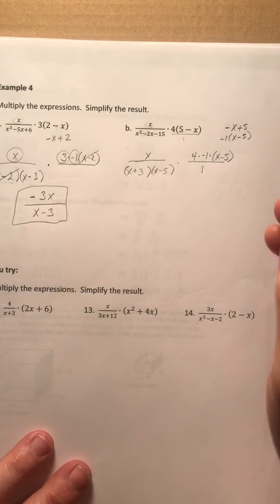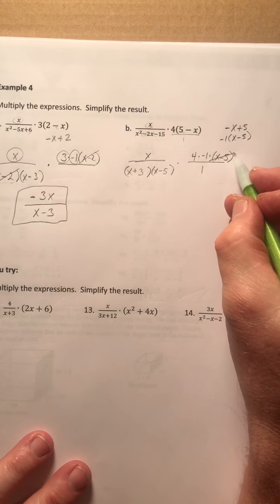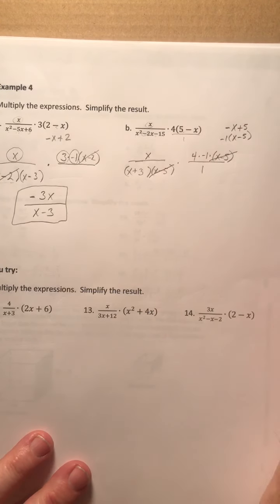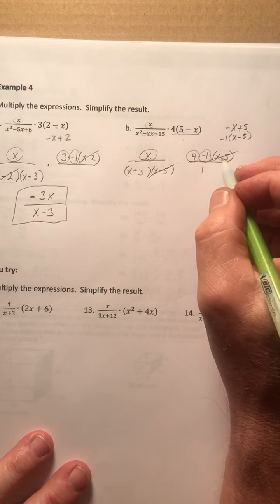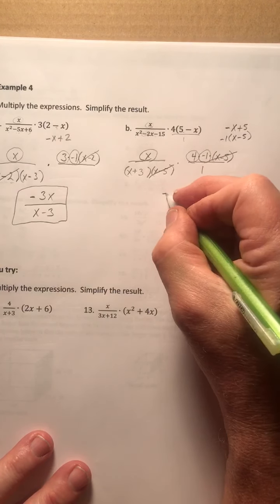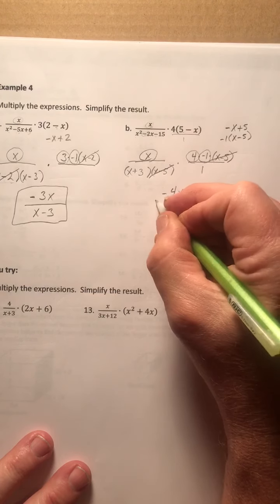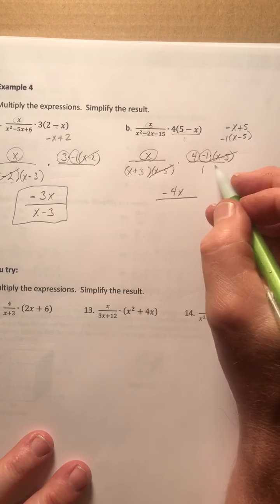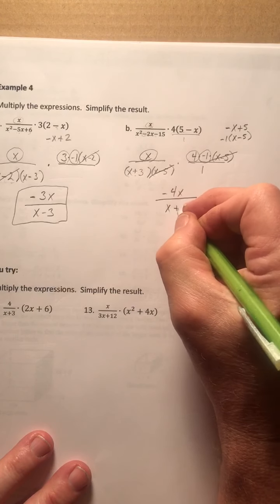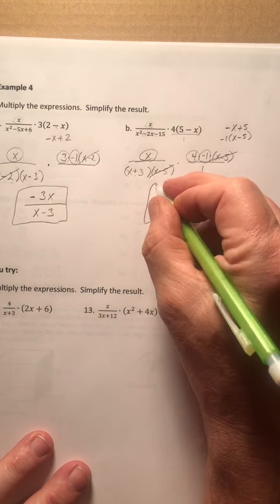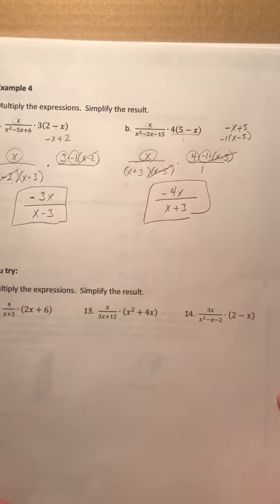And again, what can we cancel out? We cancel out an x minus 5 with an x minus 5. So in the top, we have an x, a 4, and a negative 1. Multiply all those together, you get negative 4x. And in the bottom, we have x plus 3 times 1, which just gives us x plus 3. And that is our answer. And again, it is simplified.